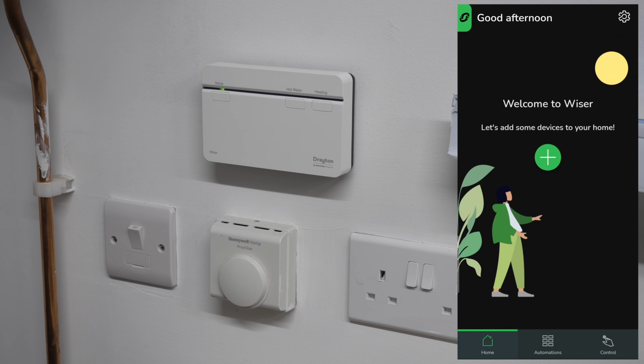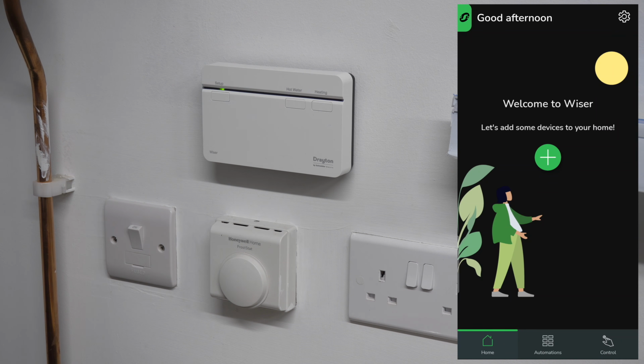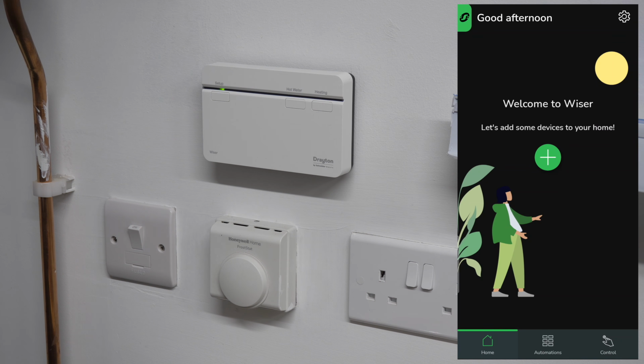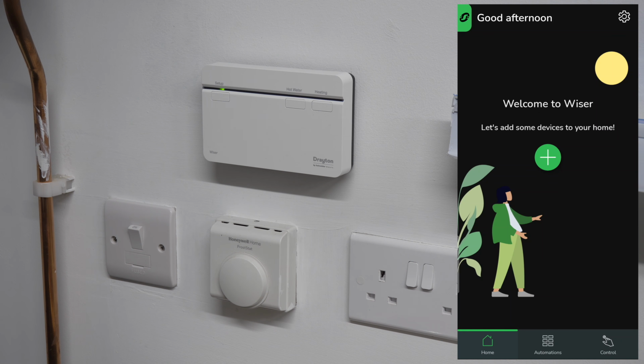The process to create a user account is dead simple, but what's really nice with Drayton Wiser is that if you're a professional installer, when you open the app, rather than saying you're a homeowner and setting up a user account, you can put the app into installer mode, which lets you set the device up without linking it to any kind of user account, and the customer can then come along later and register it with their account. This is great because it means you don't need to mess about using the customer's phone, or say you're installing it on a new build where there isn't a customer homeowner available yet.